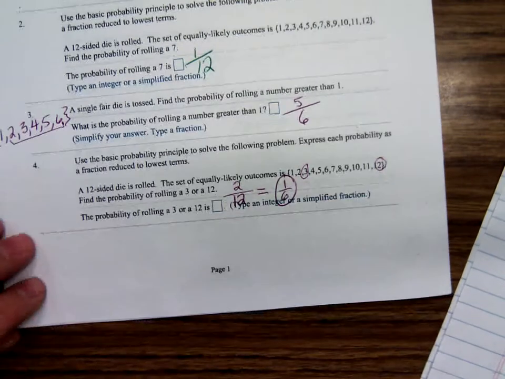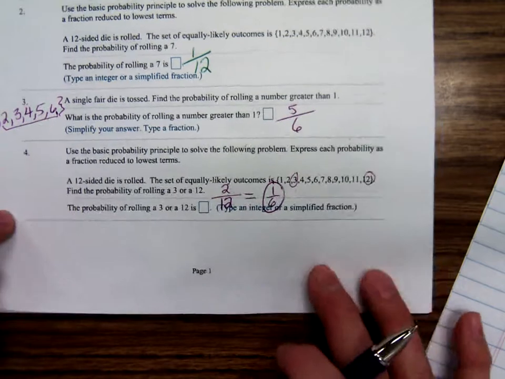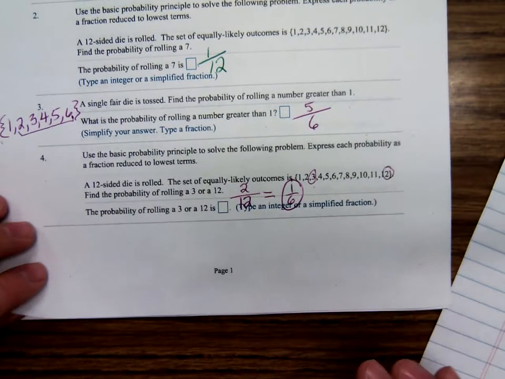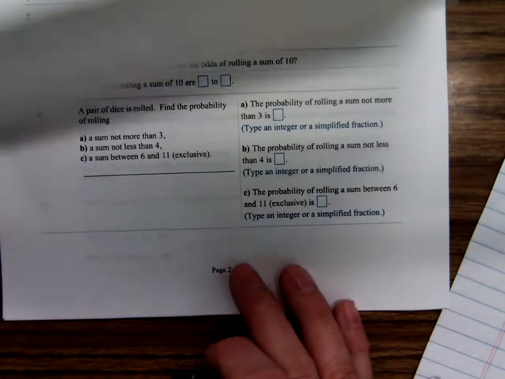Sort of flying through some basic probability theory. I'm trying to get as much of these done. It's not really long or hard. It's a nice, gentle way to end the semester.